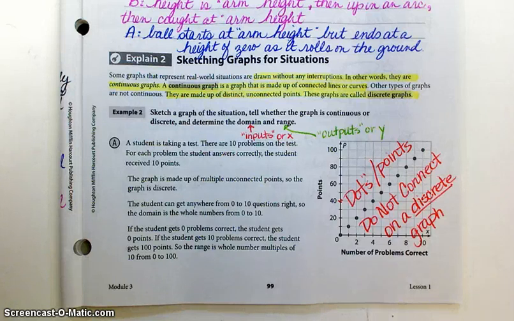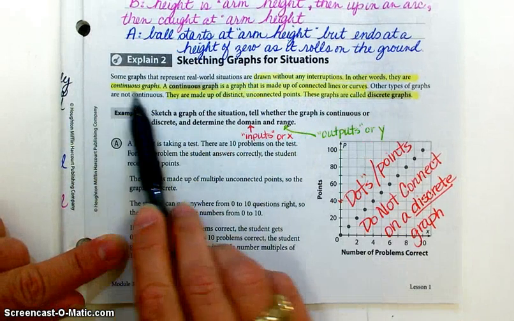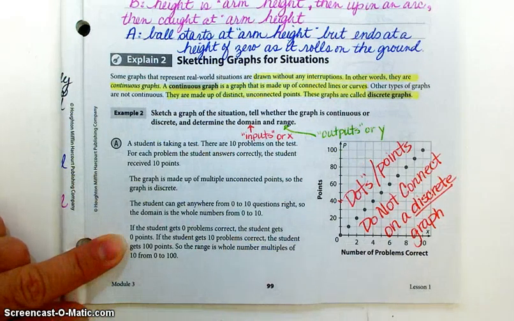Okay, well, we really haven't talked about domain and range yet. We will do that. But go ahead and highlight what I highlight. Okay, some graphs that represent real-world situations are drawn without any interruptions. In other words, they are continuous graphs. A continuous graph is a graph that's made up of connected lines or curves.